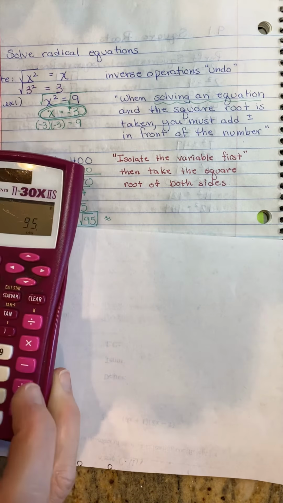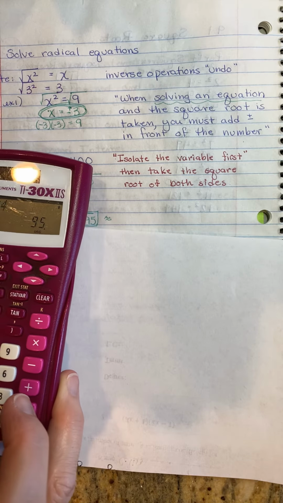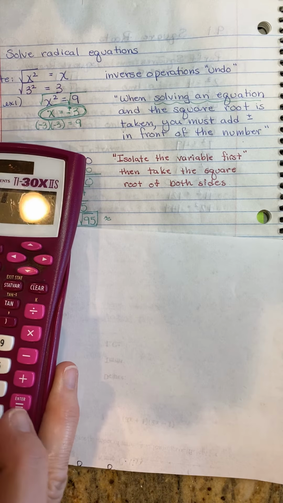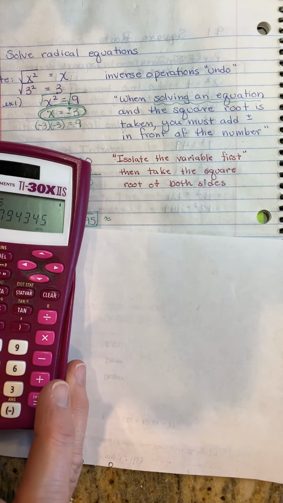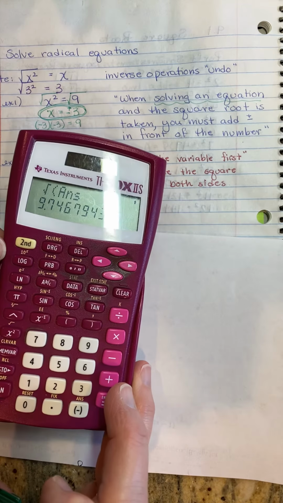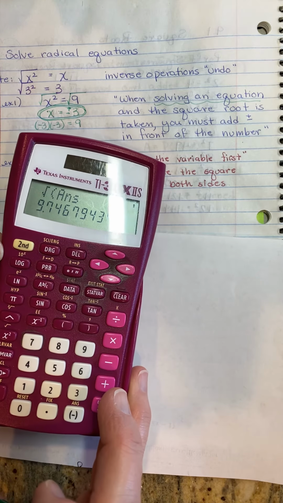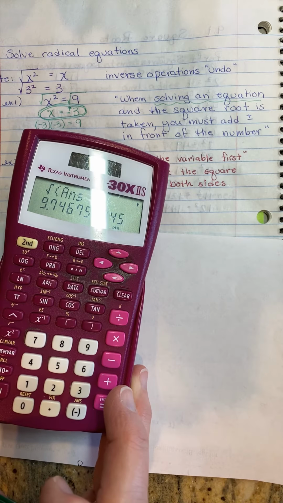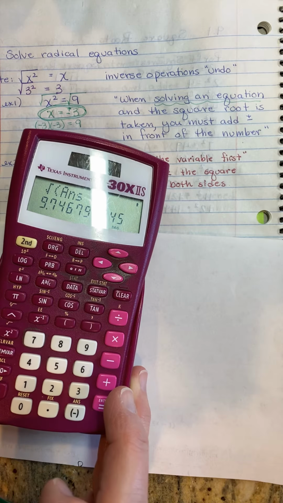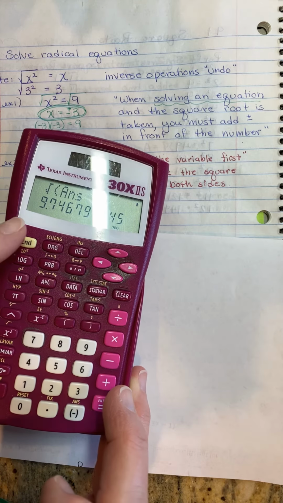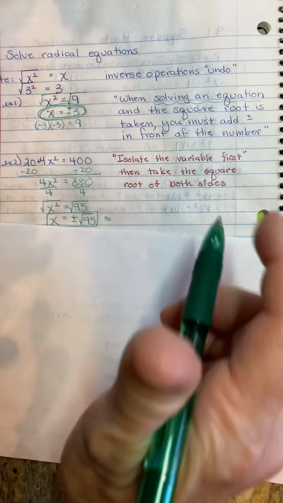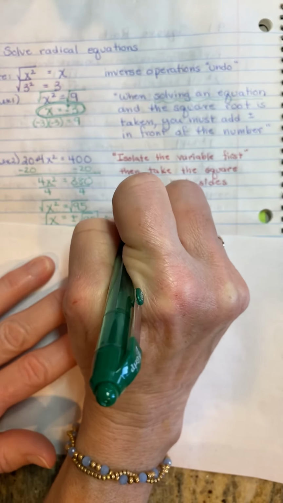The square root of 95 is 9.746, and if you wanted to round it to 1 decimal place or 2 decimal places, you could do that. Rounded to 1 decimal place, it would be 9.7.